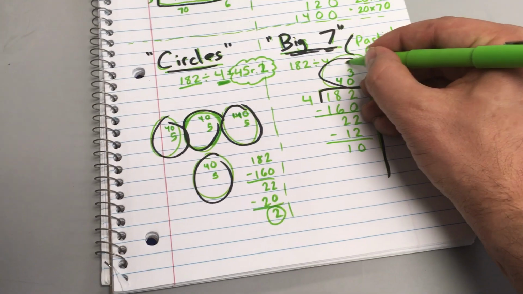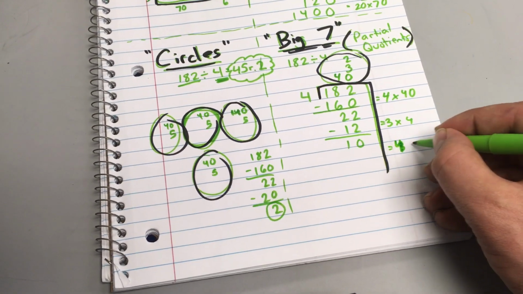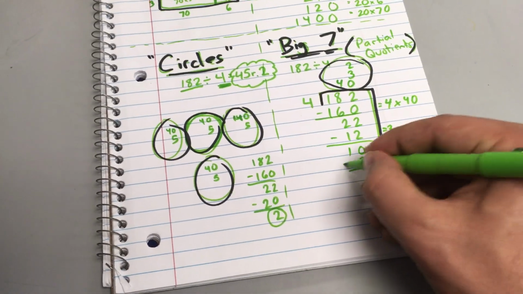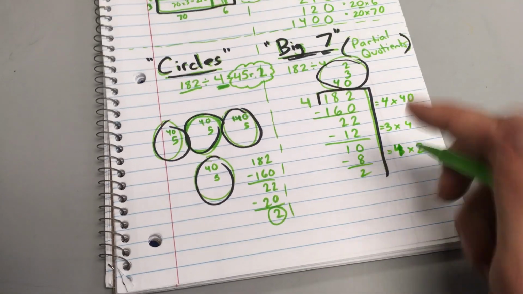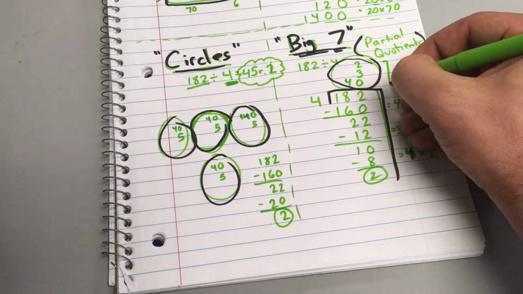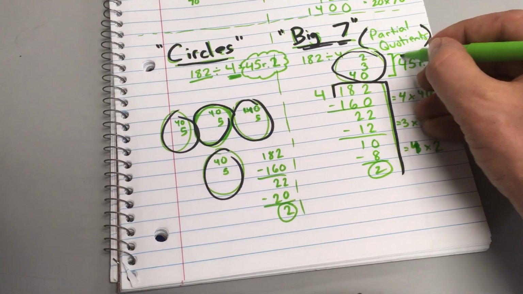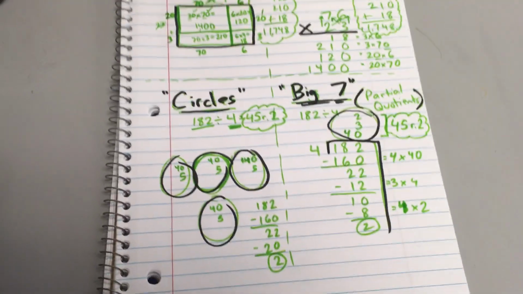Left with 10, and I could do 2 more. So 4 times 2 is 8. And I have a remainder that's less than my divisor, so I know that I'm done. Okay, so I'm going to add up my partial quotients. That's 45, remainder 2.